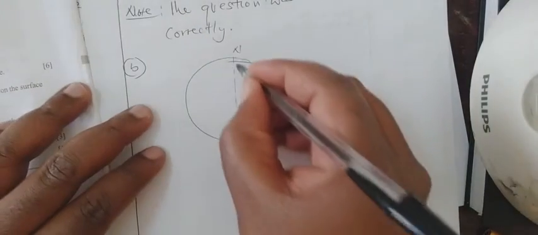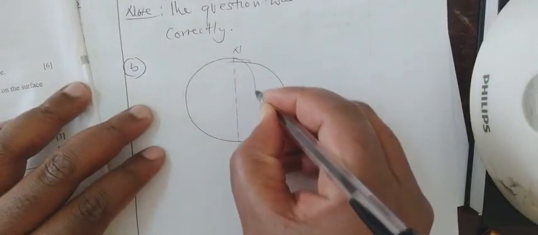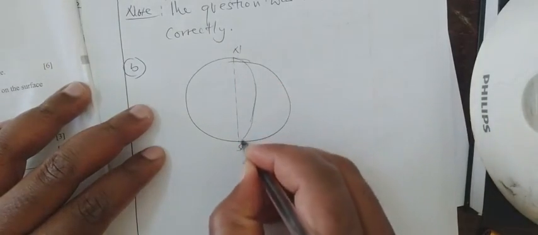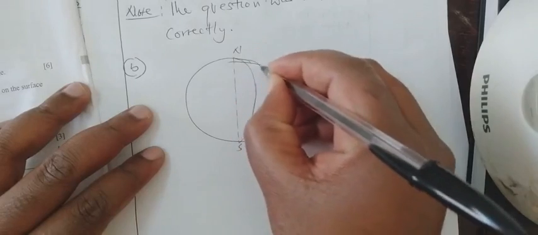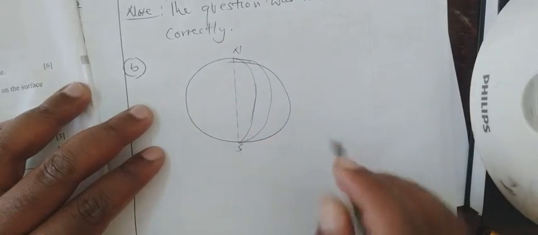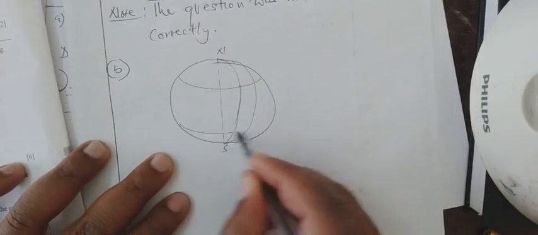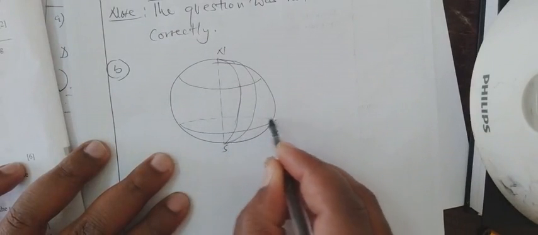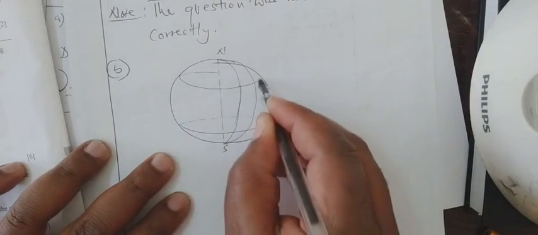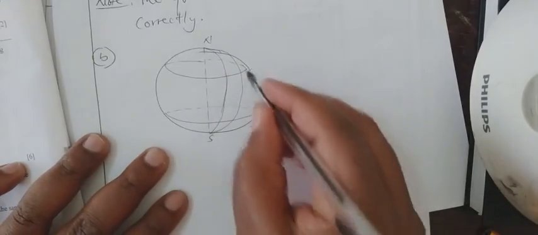It has to be done nicely, please. Then we have north here and south, so we can come up with the 2 circles of latitude. So we have 15 degrees.